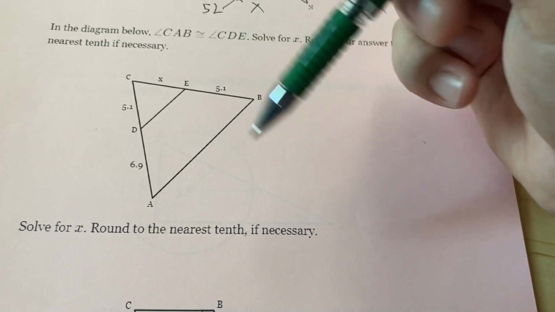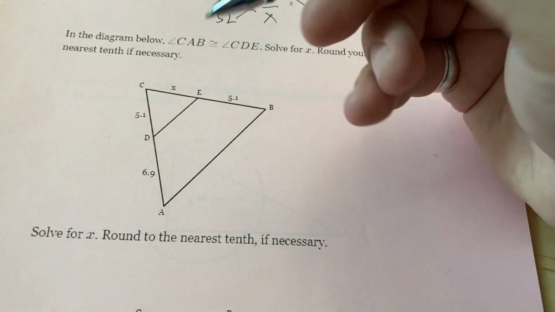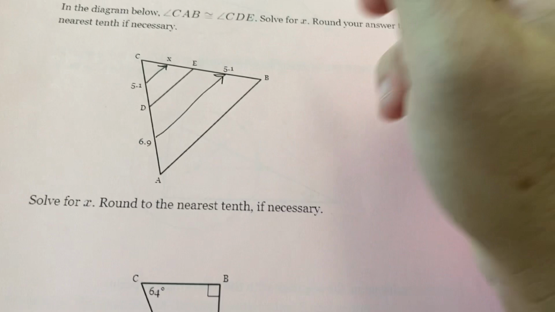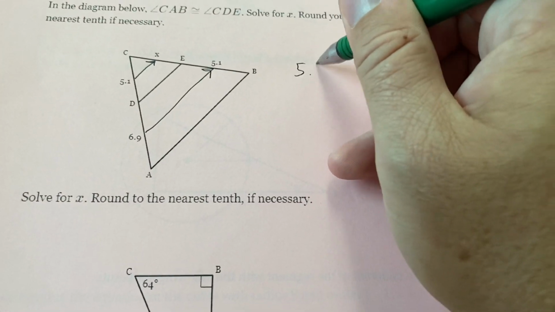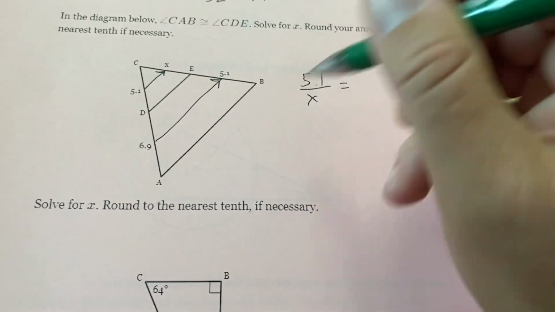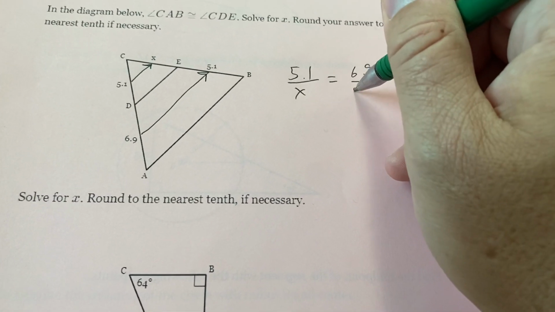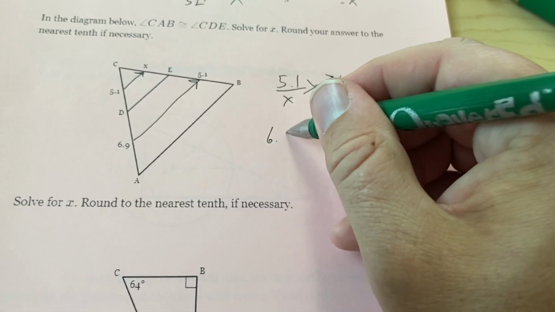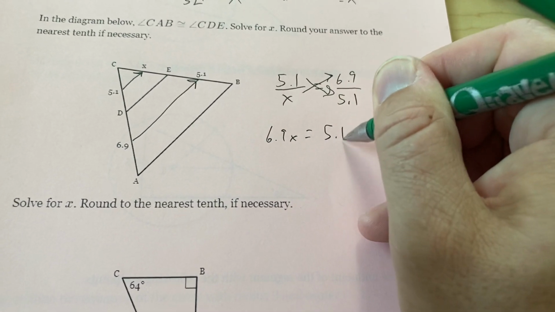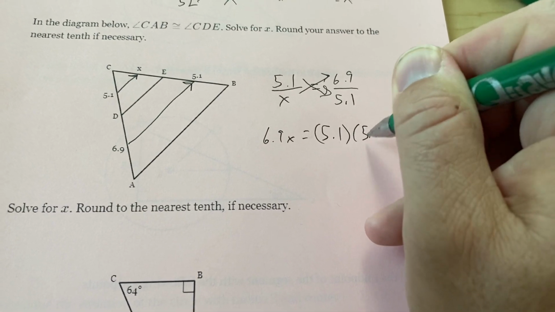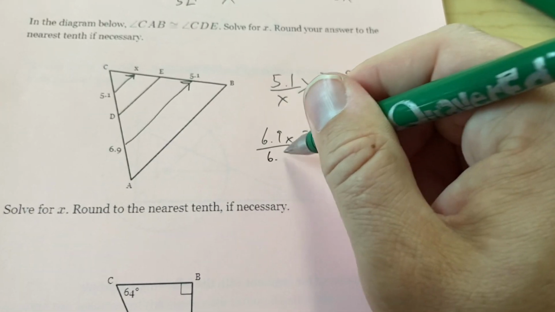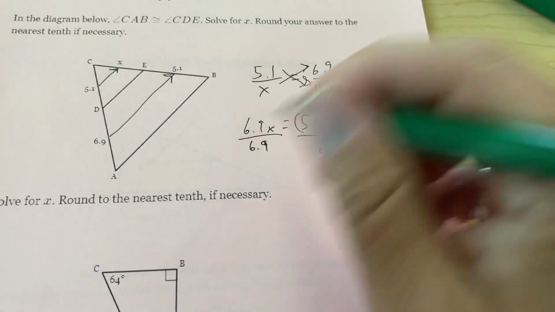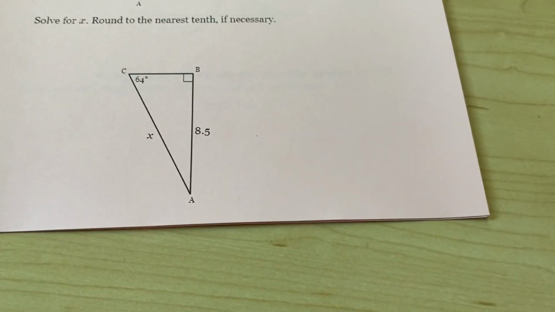When you have one like this, it's actually a lot easier to just go straight across. And I always draw the arrows with it when I go straight across to make sure that I'm comparing them the same way. So 5.1 is to X, as 6.9 is to 5.1. Again, we cross multiply. So that's going to be 6.9x is equal to 5.1 times 5.1. So we would divide by 6.9. So whatever 5.1 times 5.1 divided by 6.9 is, that's going to be our answer here.